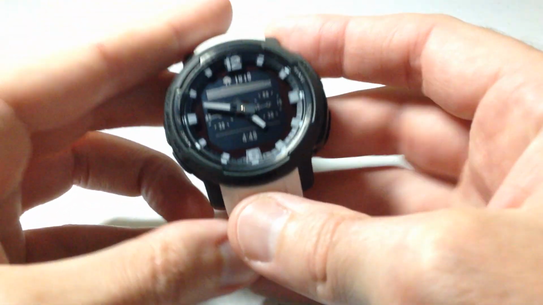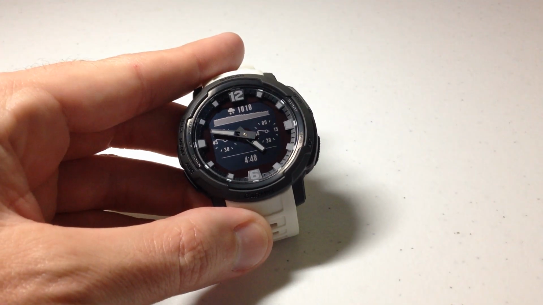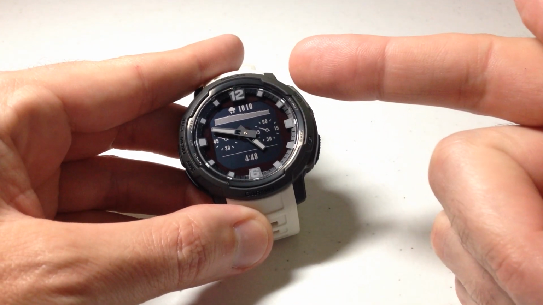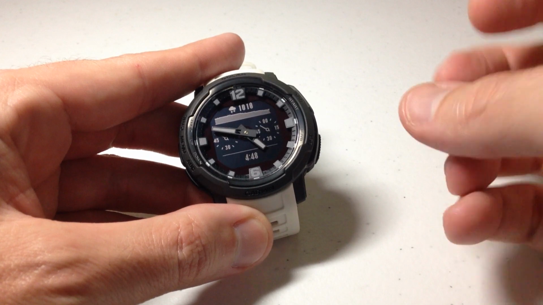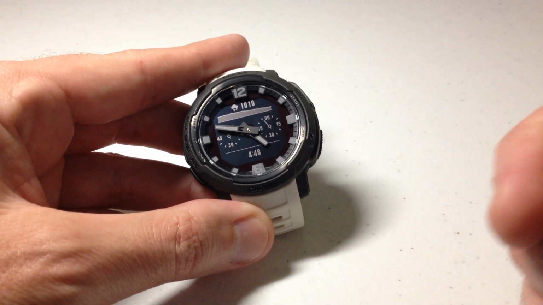Hey everybody, in today's video I'm going to show you how to adjust the plot area for your barometer on the Garmin Instinct Crossover watch. I'm going to be using the solar version today. It shouldn't matter whether you've got the solar or non-solar version. This feature is going to be the same for everybody who has the Crossover watch.